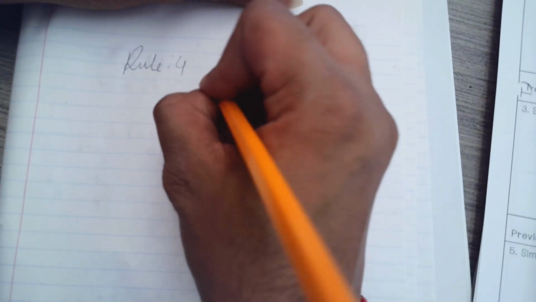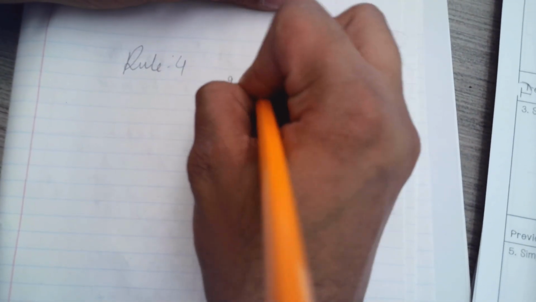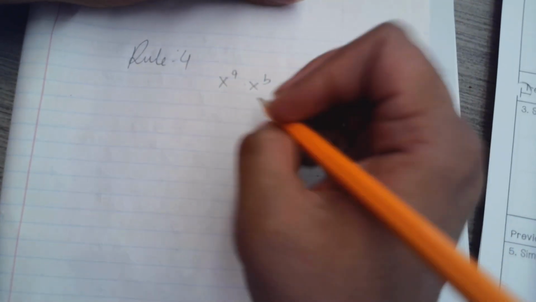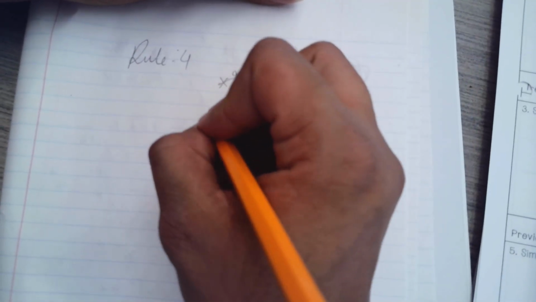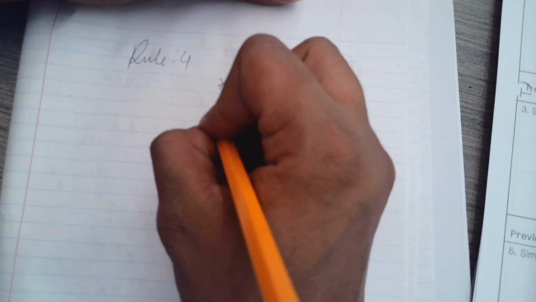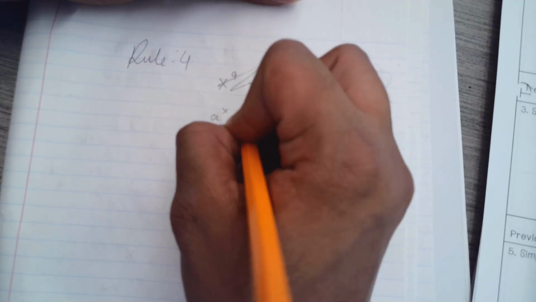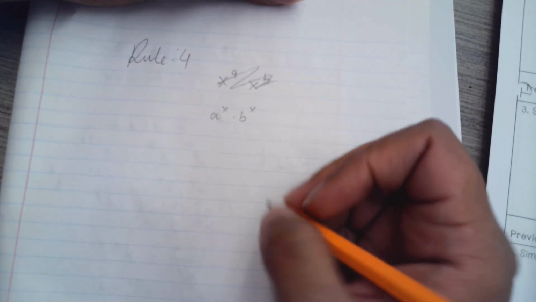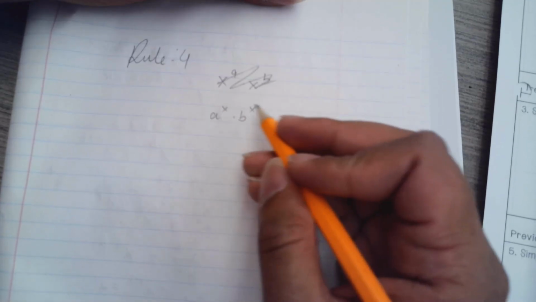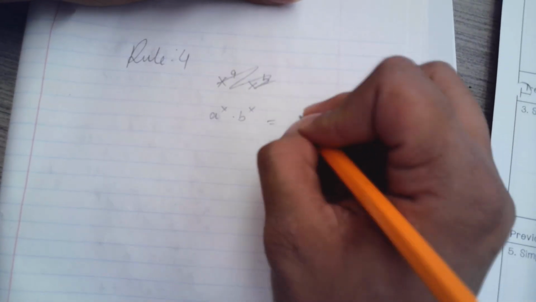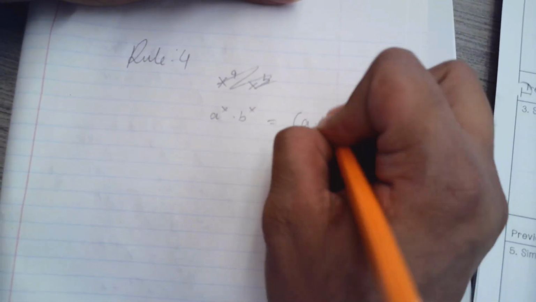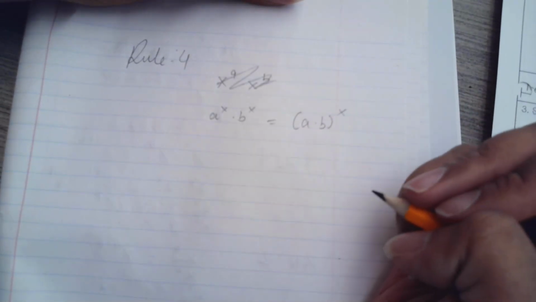Rule number 4 simply says this. So far, what we've been working on, the bases were the same. What if the exponents are the same, but the bases are different? Let's say a to the power of x times b to the power of x, where a and b, the bases, are different, but the powers are the same. Well, we can combine them into one parenthesis where they share the power.